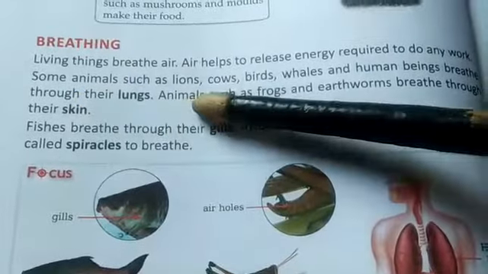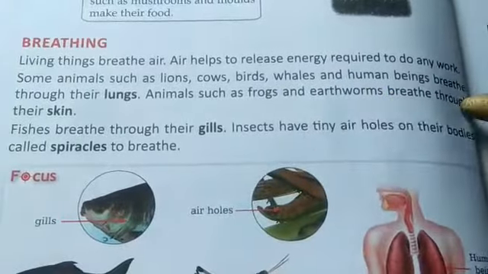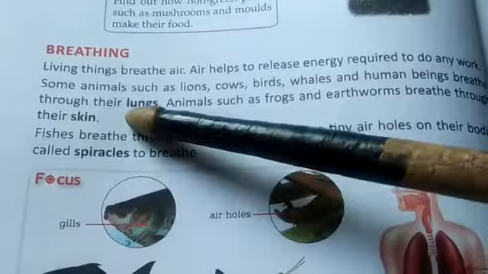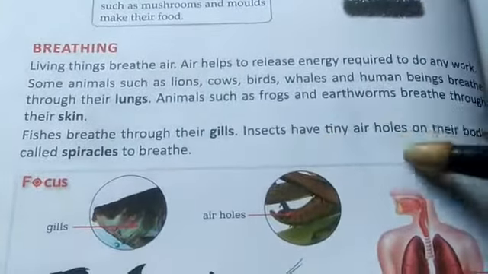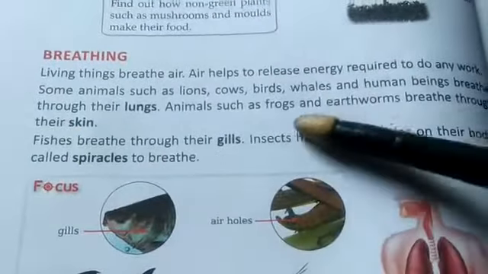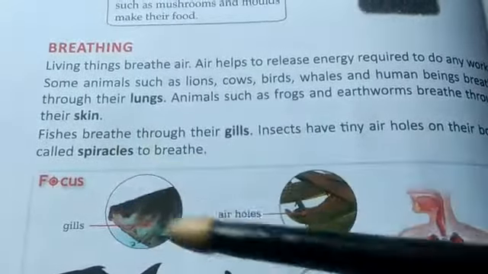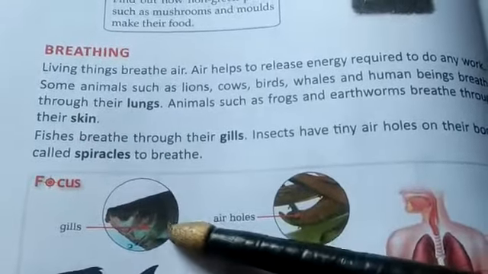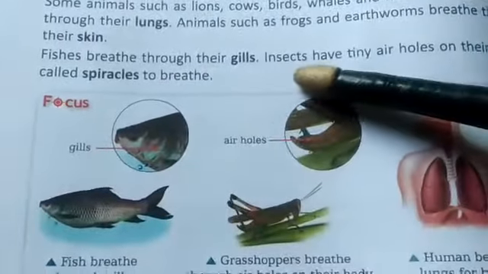Some animals such as lions, cows, birds, whales and human beings breathe through their lungs. Animals such as frogs and earthworms don't have lungs but breathe through their skin. Fishes breathe through their gills. You can see fish have gills in this part.